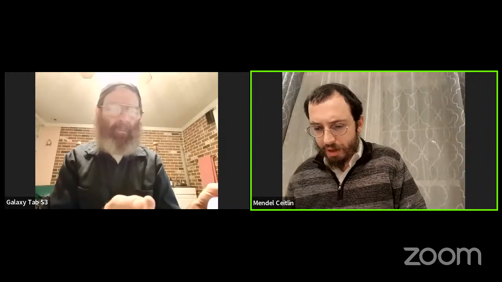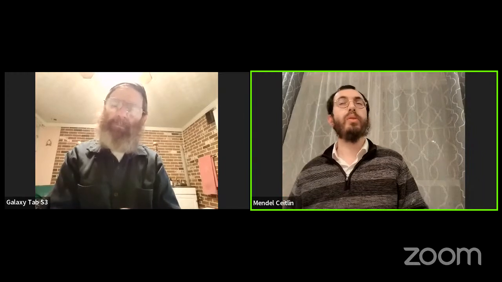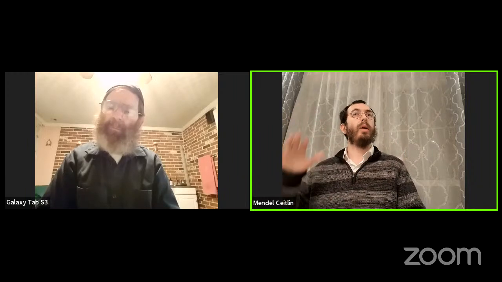Okay. So we did the lower things already. It's important that the doorposts actually reach within 3 tefachim of the ground. Usually in our houses, our doorposts reach the floor. But in theory, if there was a doorpost that was more than 3 tefachim, so more than 9.5 inches above the ground, that doorpost would not count as a doorpost. When you say ground, you also mean the floor of the room.